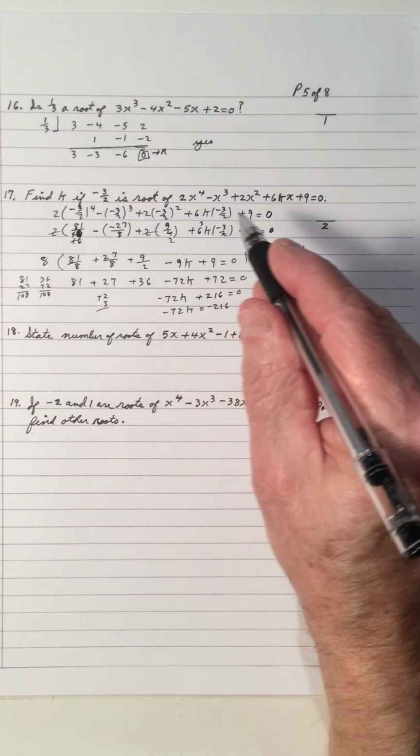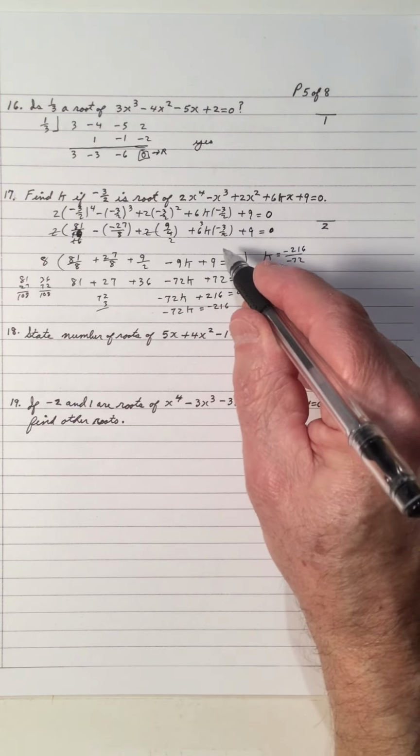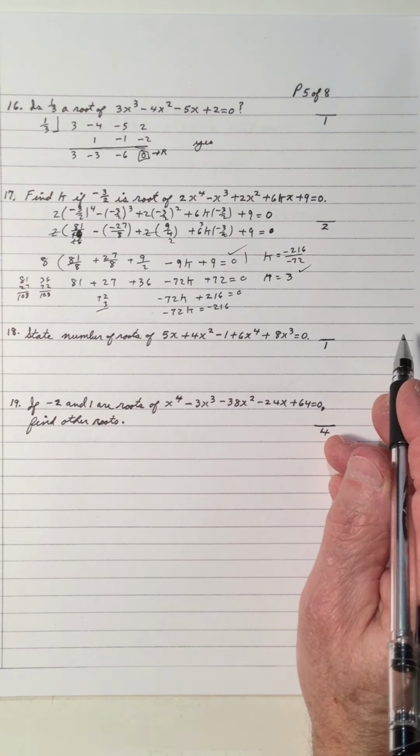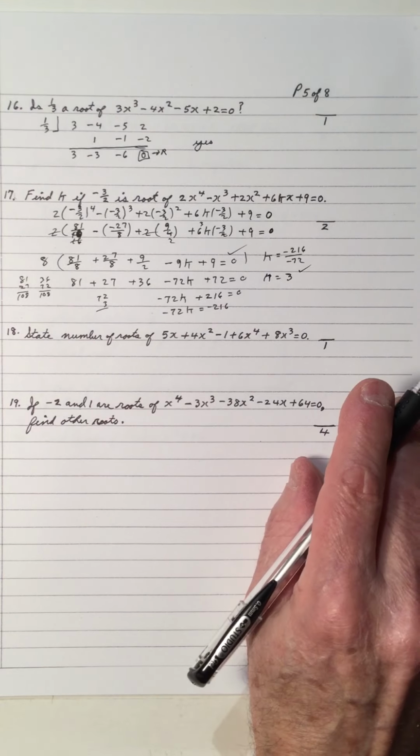So if you subbed it in and got down as far as right here, give yourself a mark. If you got the answer, give yourself a mark. 2 altogether. So a little bit of work on that one.